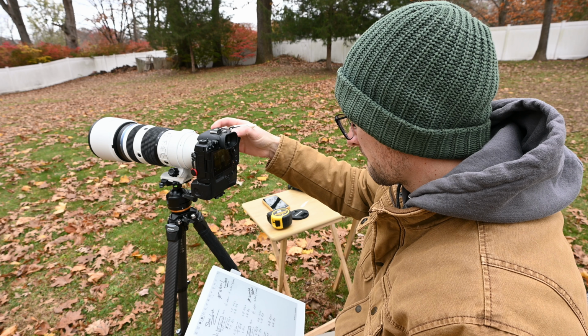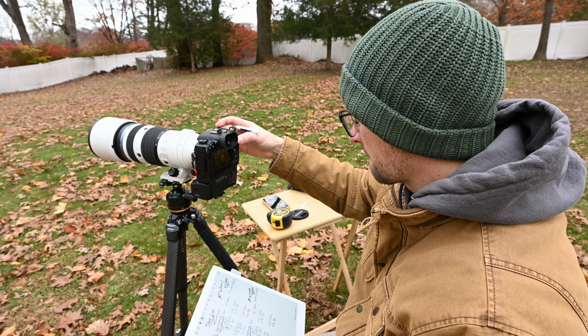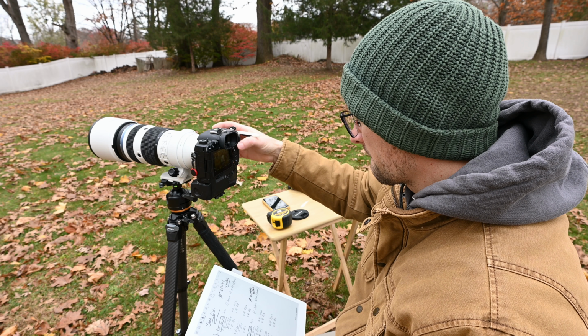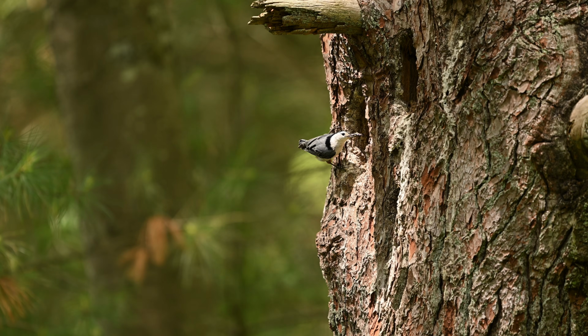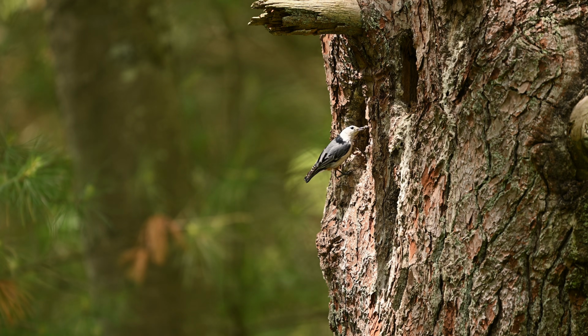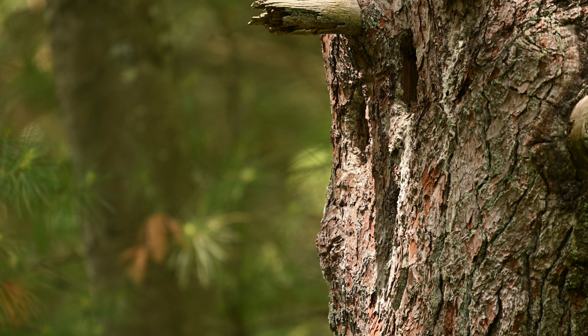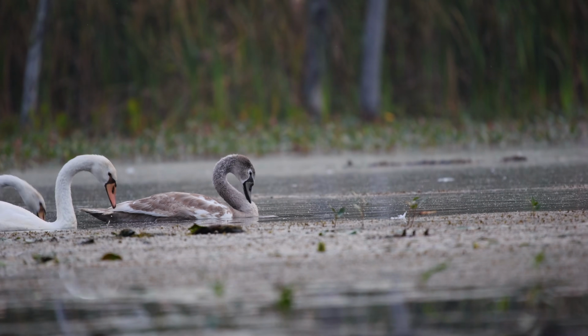Spending time testing this before you're out in the field can save you a lot of frustration and a lot of missed opportunities. When used intentionally, auto ISO can really decrease the frustration of changing a lot of settings in the field when lighting changes and your subject is on the move. And the last setting you should really understand is your image stabilization. Image stabilization is often misunderstood.